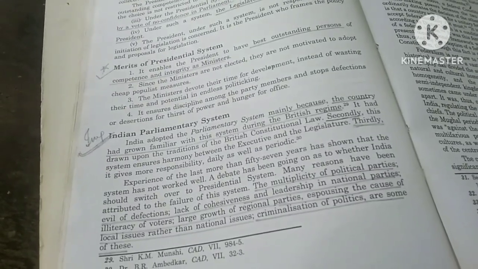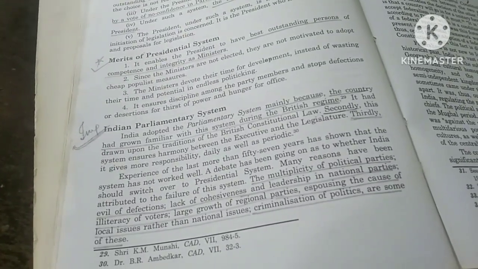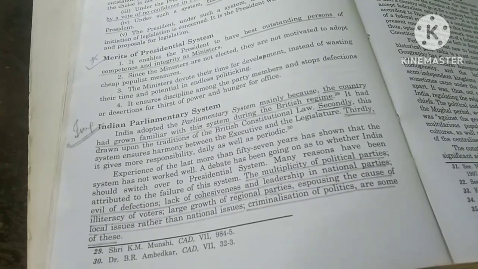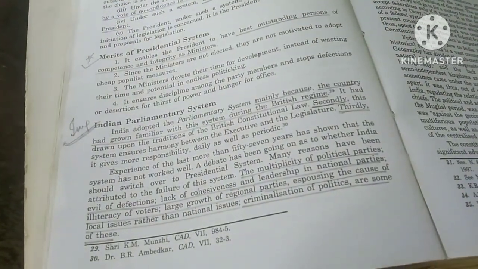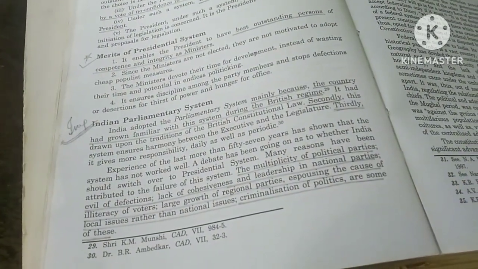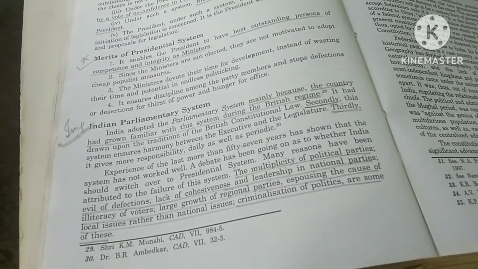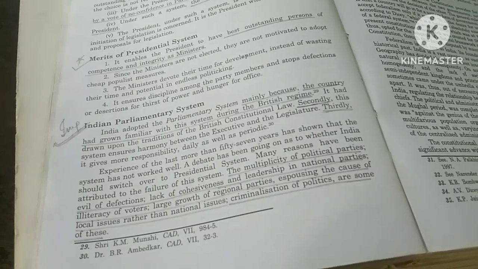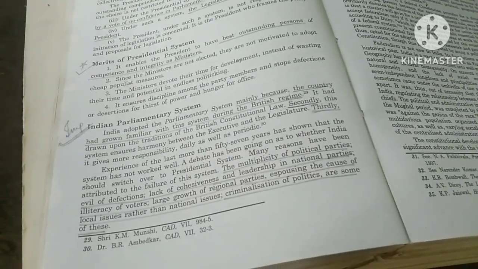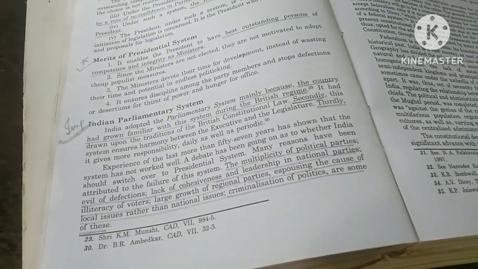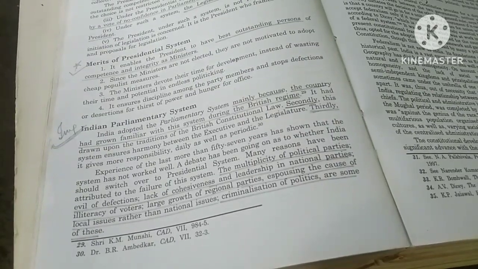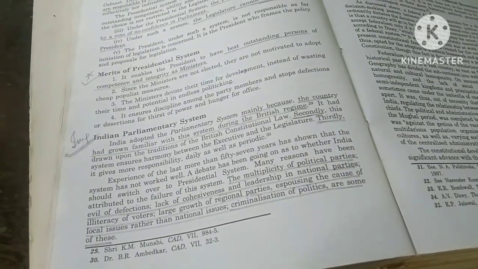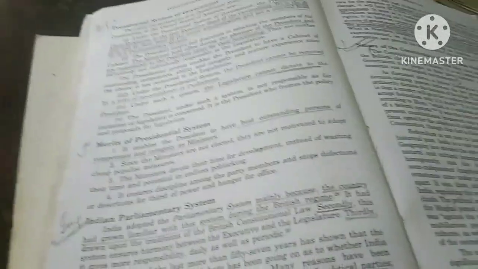Now, the multiplicity of political parties, evil of defections, lack of cohesiveness and leadership in national parties, illiteracy of voters, large growth of regional parties, espousing the cause of local issues rather than national issues, and criminalization of politics are some of the problems in why India has adopted the Indian parliamentary system.